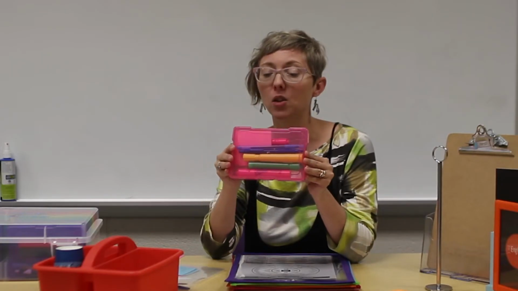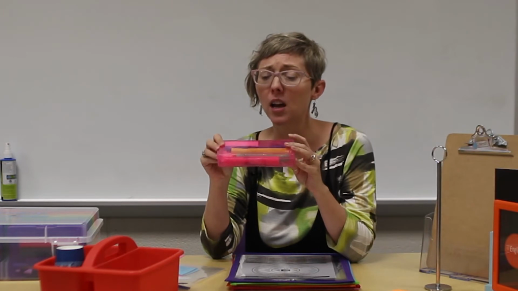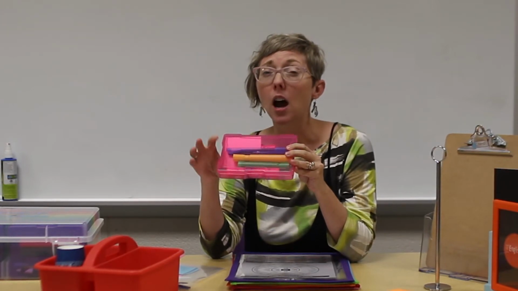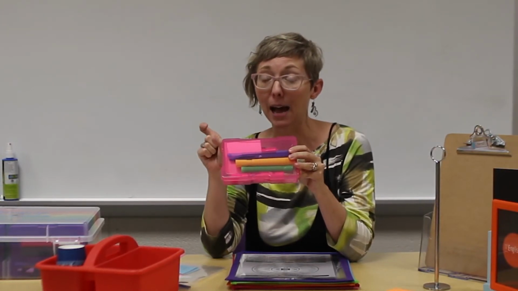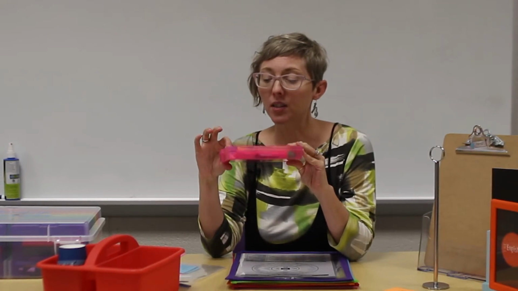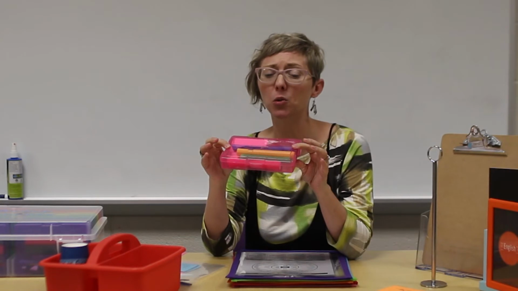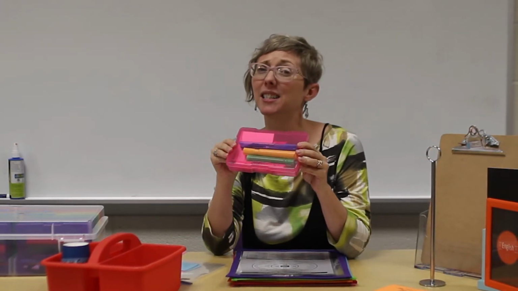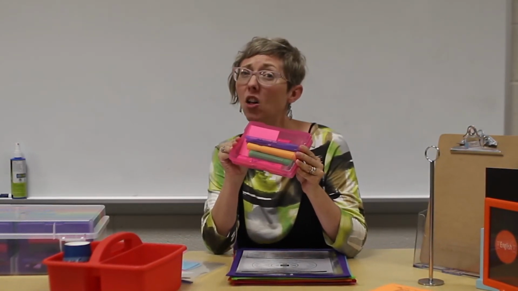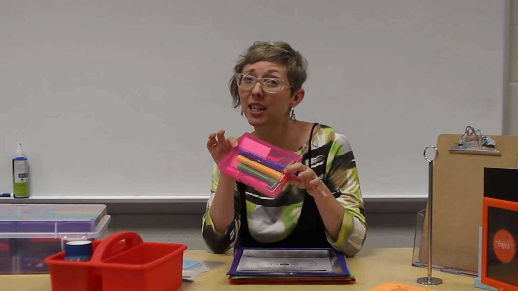These little boxes are perfect, I think, for secondary teachers or holding manipulatives. They fit markers, pens if you have the cap on, sticky notes. You can fit a calculator in here. I know teachers who have used these for annotation kits in an ELA classroom. I know a FACS teacher who used these for their sewing kits.